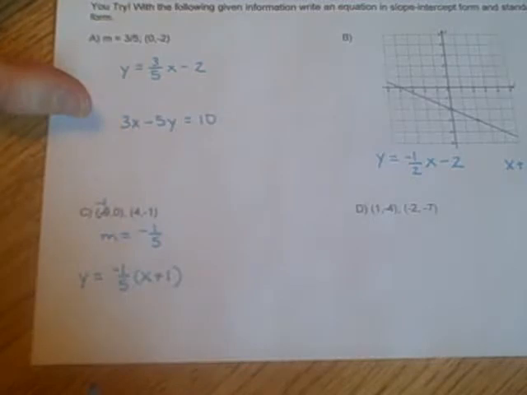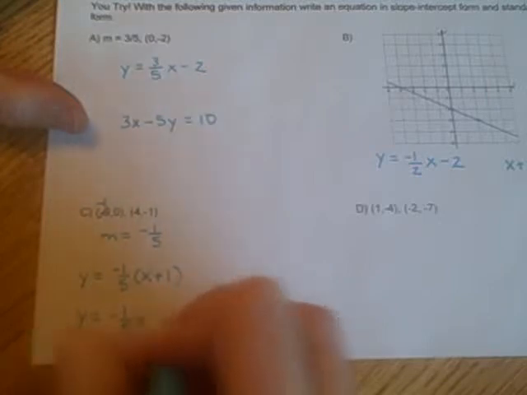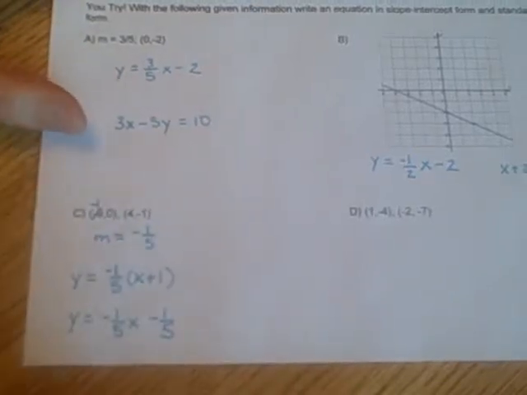Don't forget to distribute your fraction. So we end up with y equals negative 1/5 x minus 1/5 for slope-intercept.